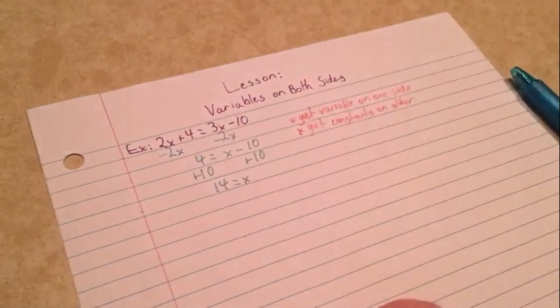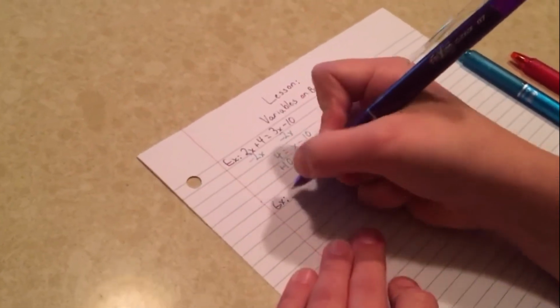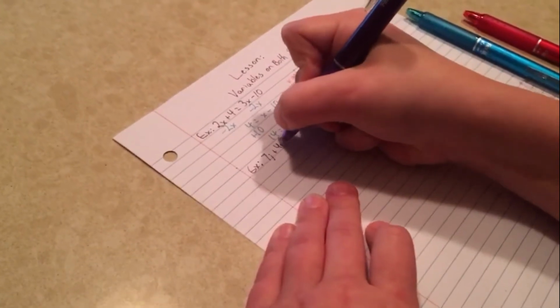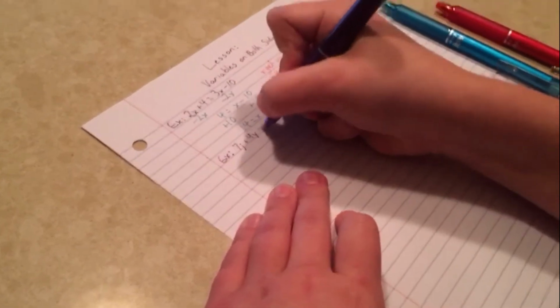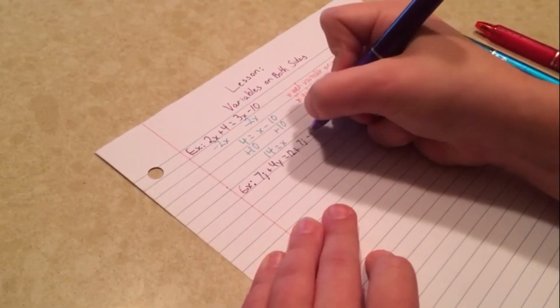So our next example is 7j plus 4y is equal to 12 plus 7j minus y.